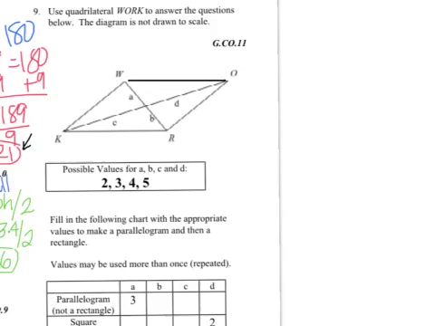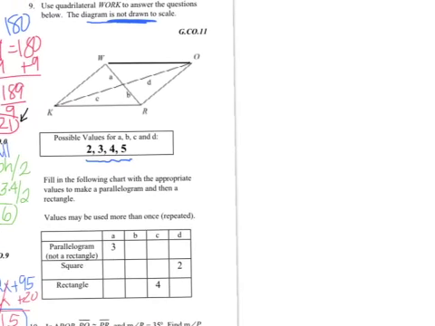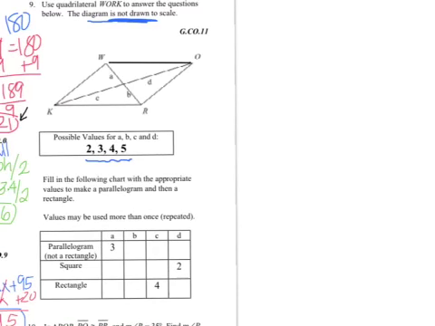Question 9 says, use the quadrilateral work to answer the questions below. It says the diagram is not drawn to scale, so it's not drawn the way it's supposed to look. So they give us some numbers right here, and this was a question similar to one on your last test. They say fill in the chart with the appropriate values to make a parallelogram and then make a rectangle. They have a couple and then they want a square. I'm going to go with a rectangle first.